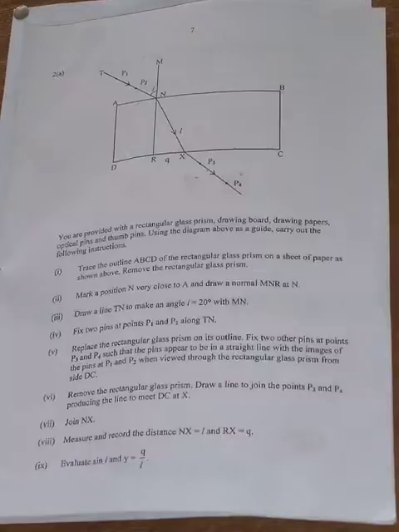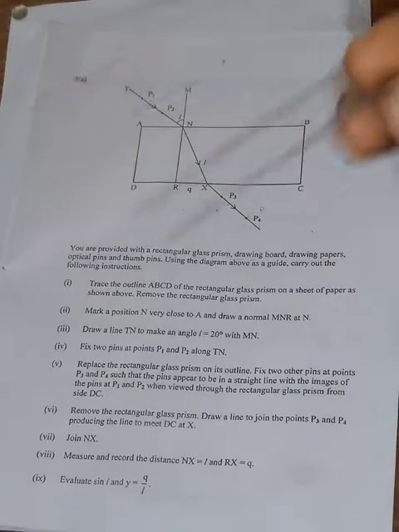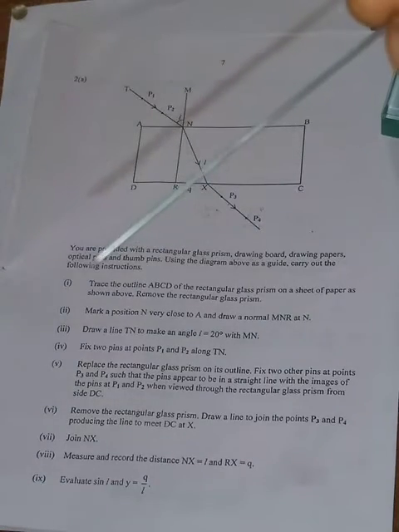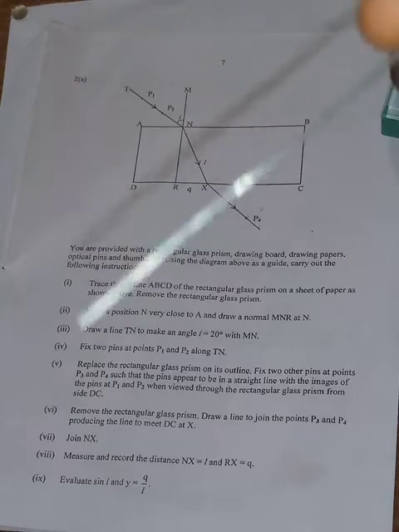Hi everyone, in this lesson I'm going to show you how to manipulate reading for a rectangular glass prism. All you need to do is to get a triangular glass prism. This is a triangular glass prism which will be provided for you for the experiment. A single optical pin. In the experiment you are supposed to be providing 4 optical pins, but in this experiment you just need 1 optical pin.